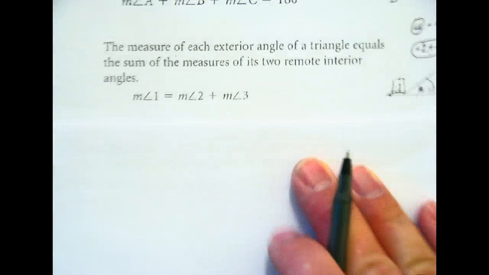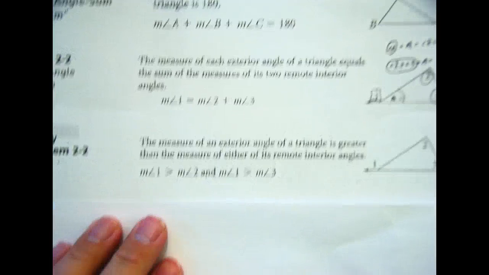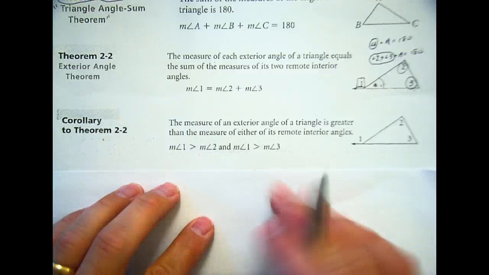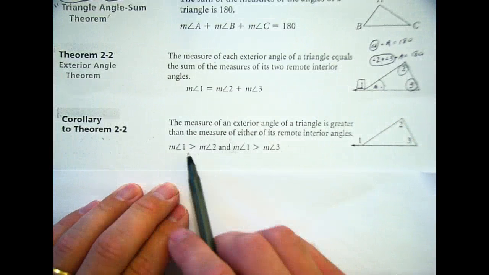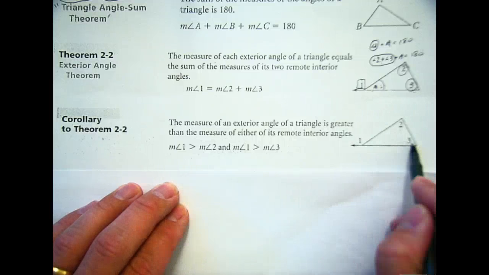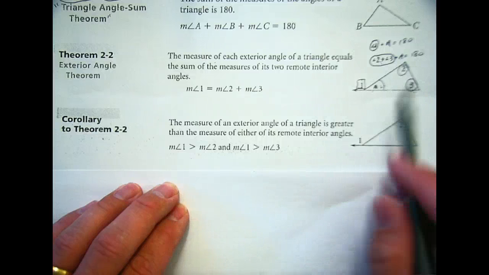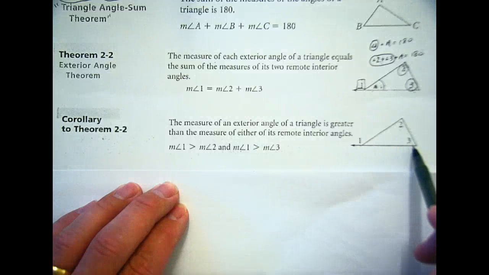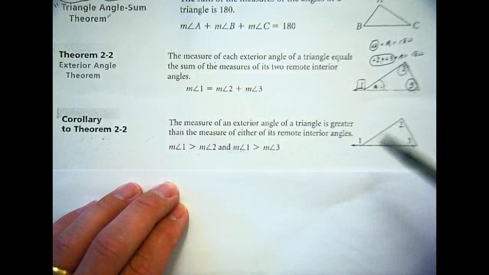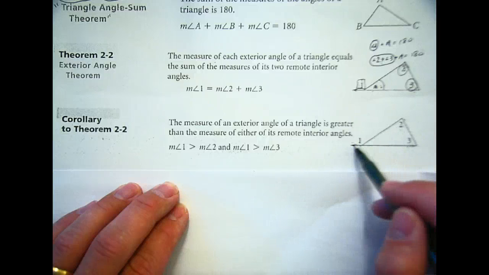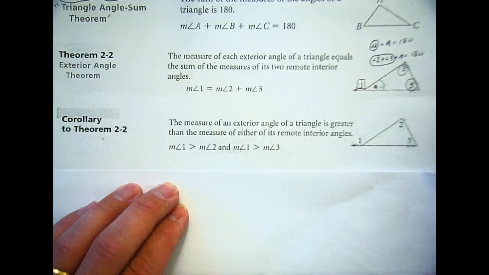The last one is the corollary to Theorem 2-2, an added piece to this theorem. A corollary is like an attachment. Angle 1 is greater than angle 2, and angle 1 is greater than angle 3. They're saying that if these two add up to that, then this has to be bigger than that one, and bigger than that one. It's one of those 'well, yeah, of course that's true' things. If this one equals those two together, then this one's bigger than that, and that one's bigger than that. Any questions on those?